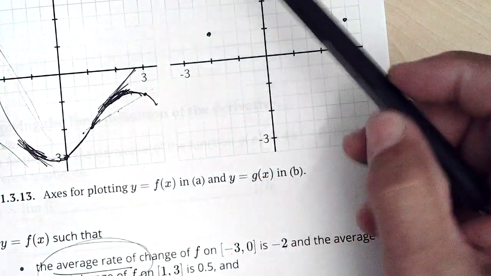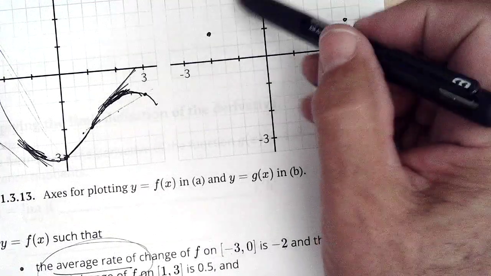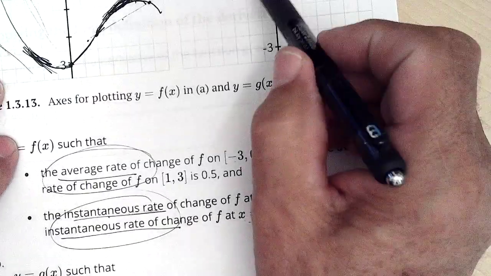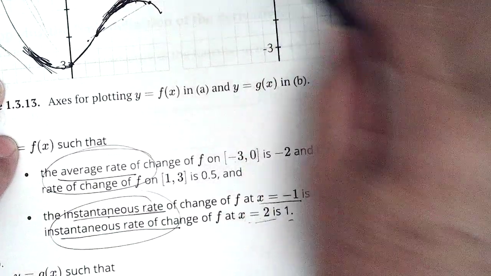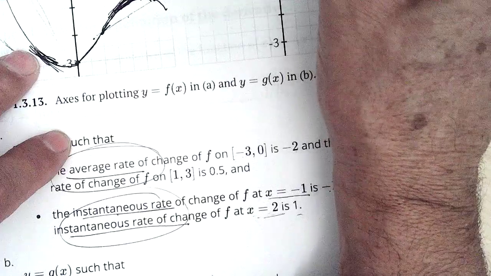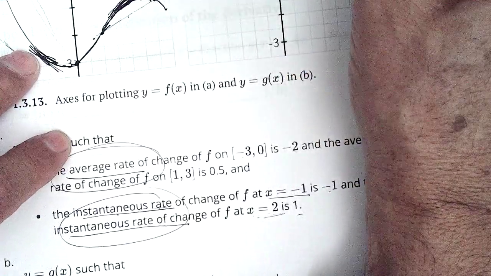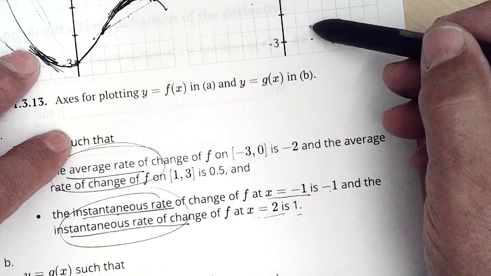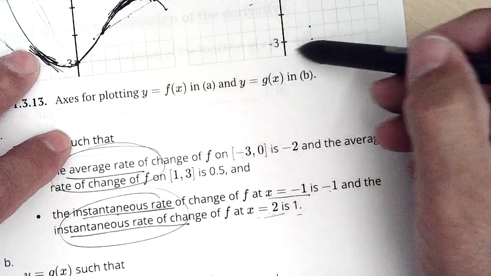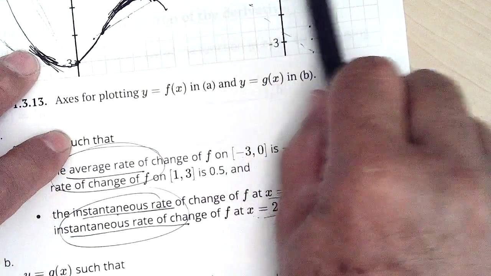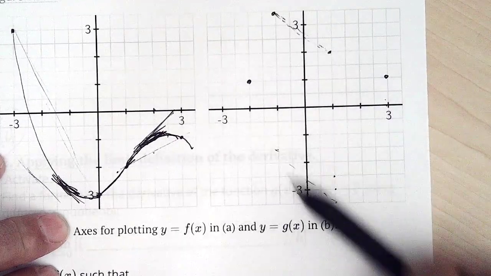Let's see, there's something else here. Let's make sure. Between these two places, it has to have a slope of -1. So I'm just going to put a note here to myself. -1 would be a slope that looks like this from a point and a point. It could be clear up here. It could be down here. Could be something down here. It's got to go from that height to that height on average. So it's got to go down.